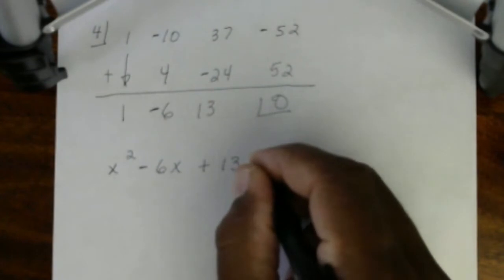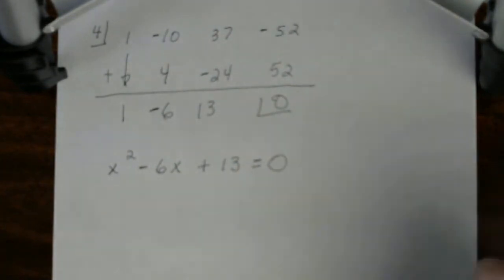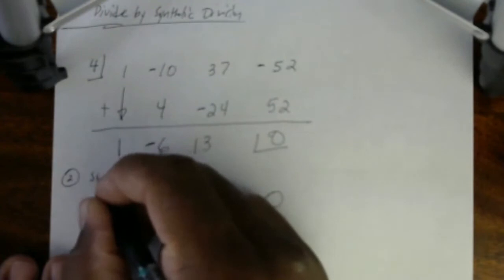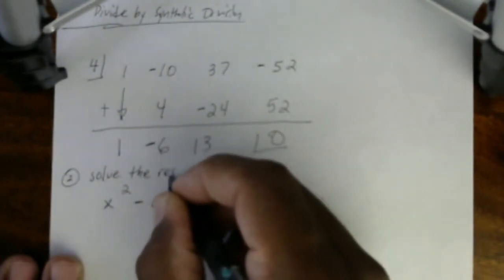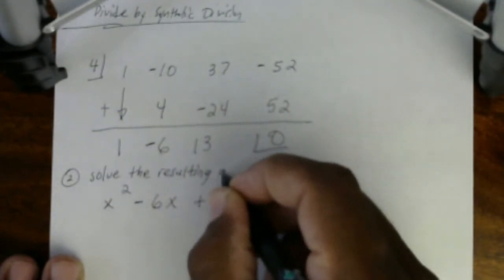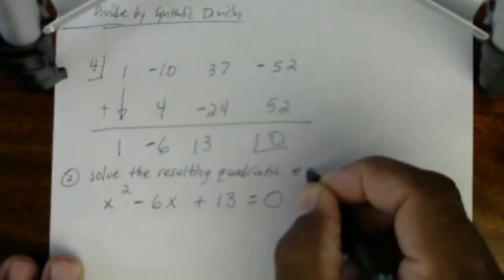We're going to set it equal to 0. So this is actually step 2, to solve the resulting quadratic equation.